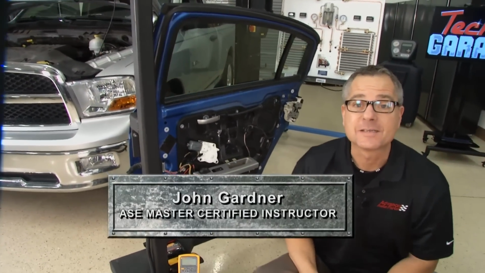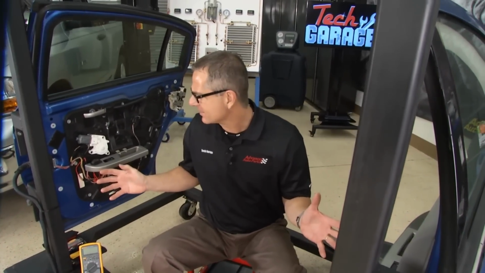Welcome back to Tech Garage. It's time to talk about power windows and door locks. And you know, that's not an easy thing to do because they're located inside the doors, but we have this demonstrator here with the doors cut all apart so we can show you everything about it.